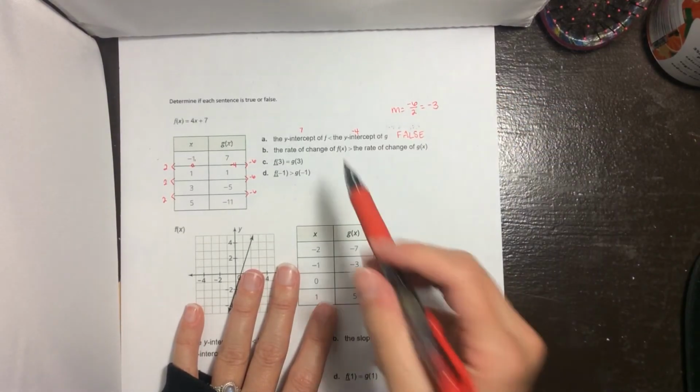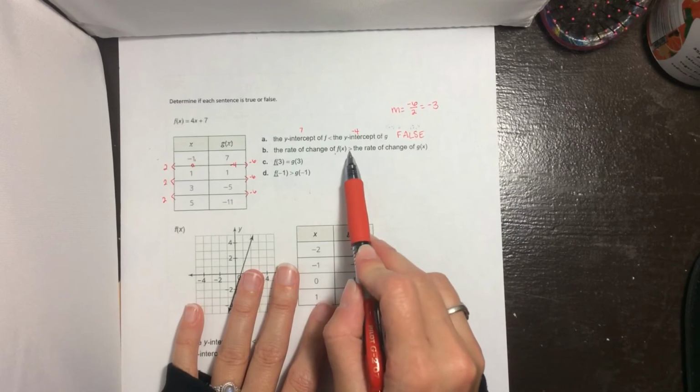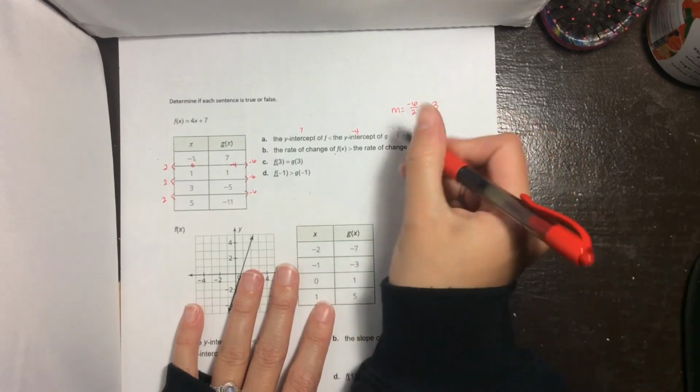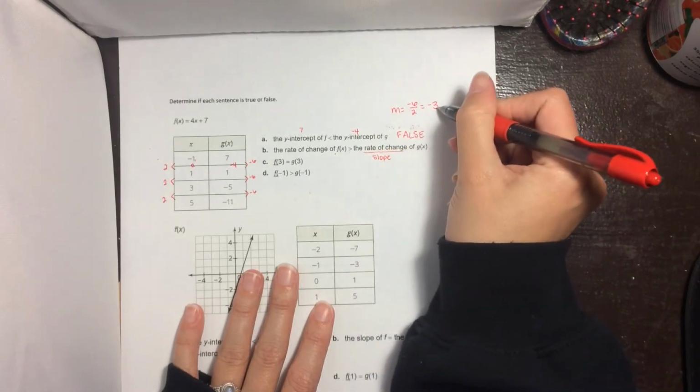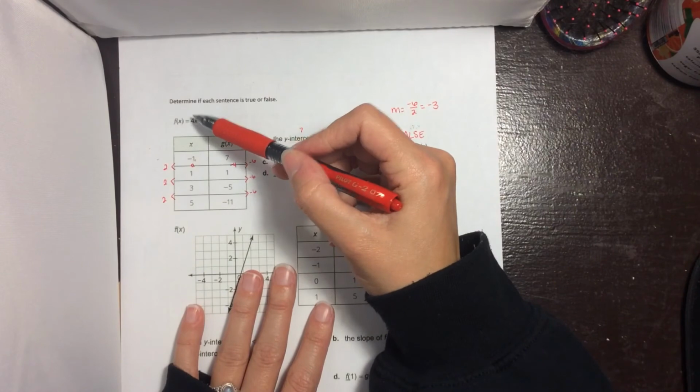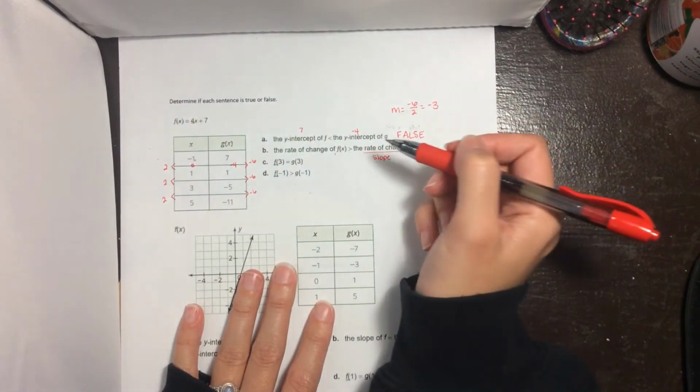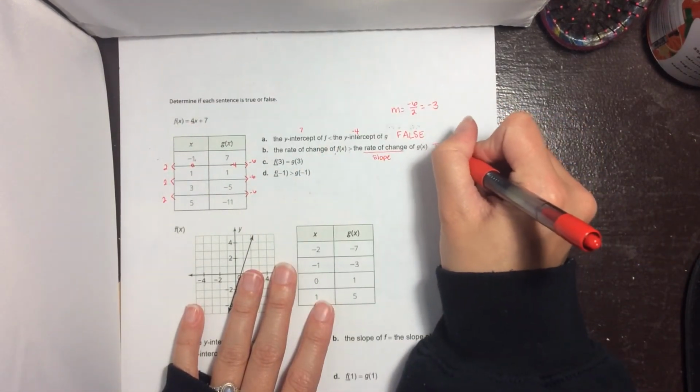B, the rate of change of f of x is greater than the rate of change of g of x. We know rate of change just means slope. We already know the slope of g of x is -3. The slope of f of x is 4, so that is true.